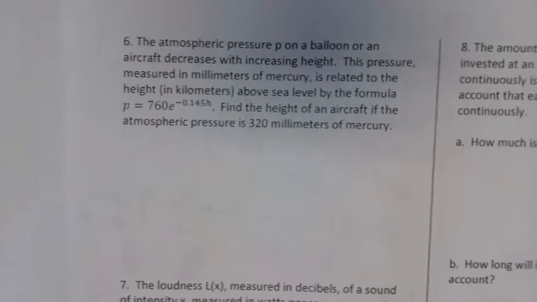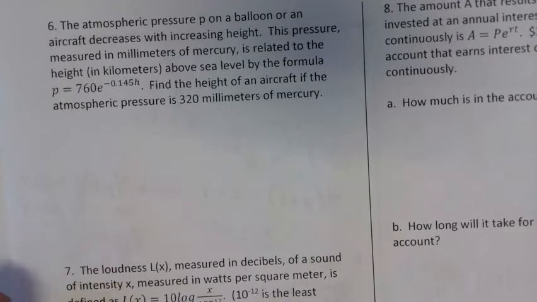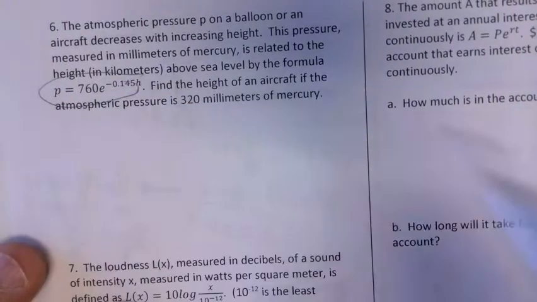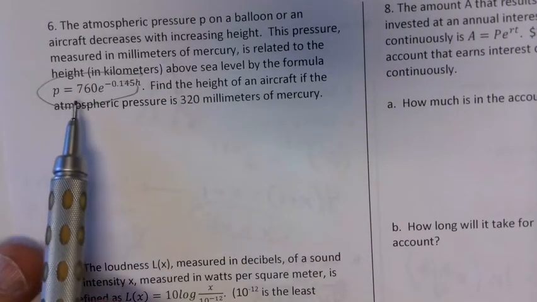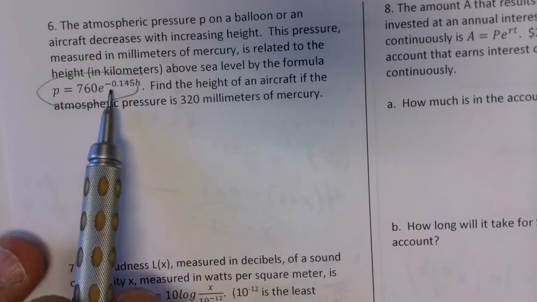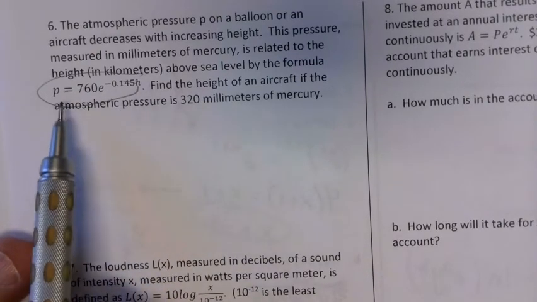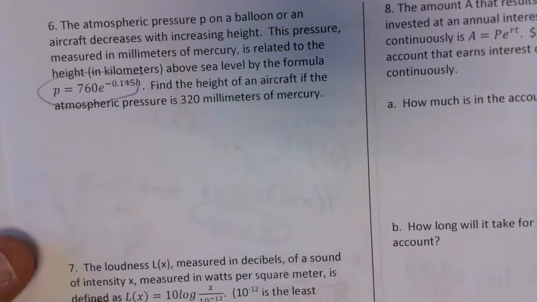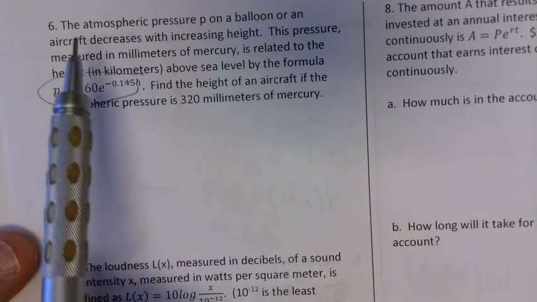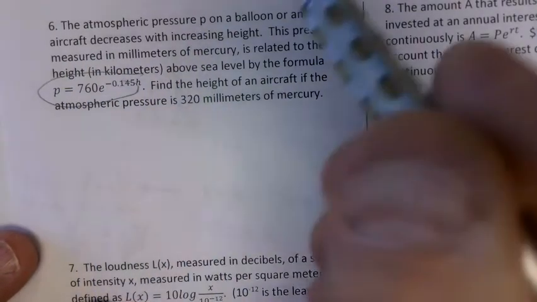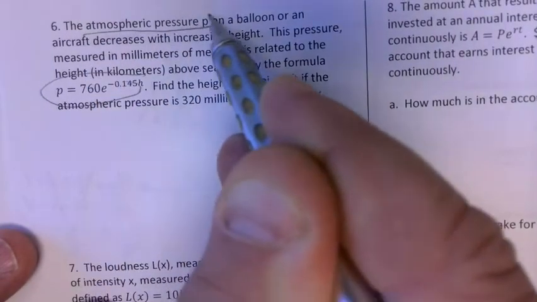Okay, some story problems. Guys, a lot of you are making the story problems hard because you're trying to make it complicated. If I look at this, there's P equals 760 times e to the negative 0.145h. So I've got P and H. What is P? What is H? I don't know. The atmospheric pressure P. So P is atmospheric pressure, okay.